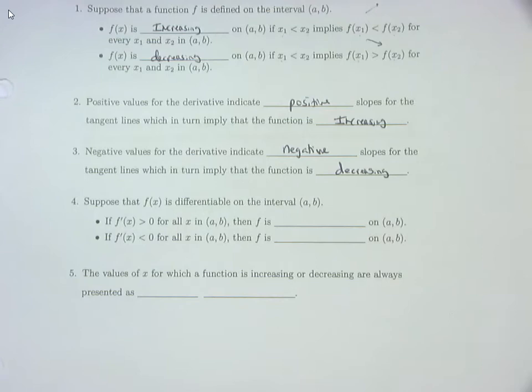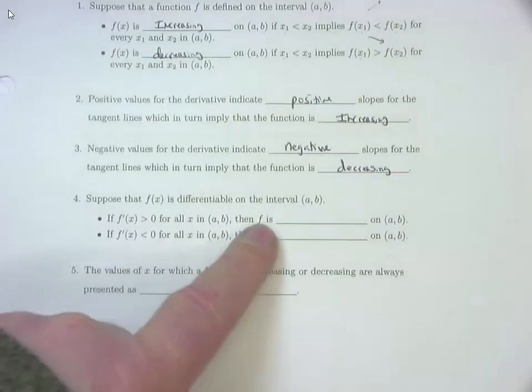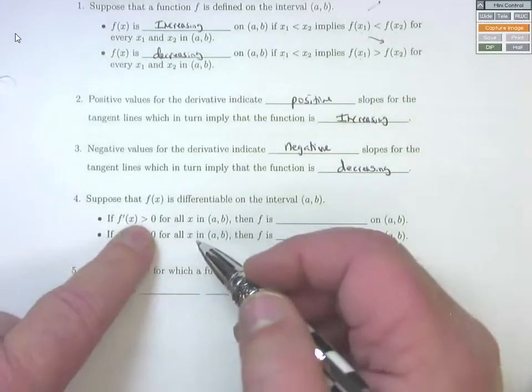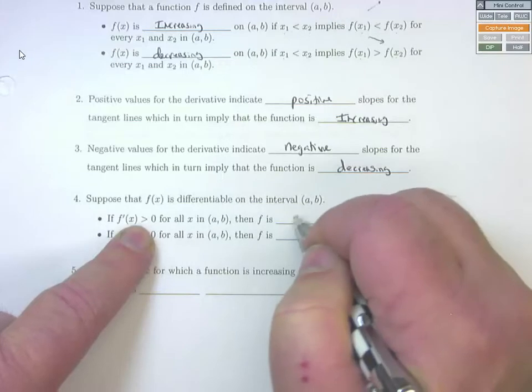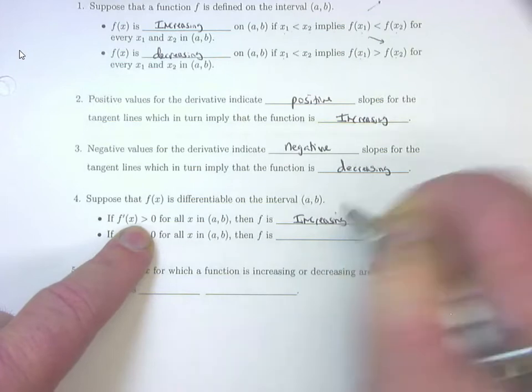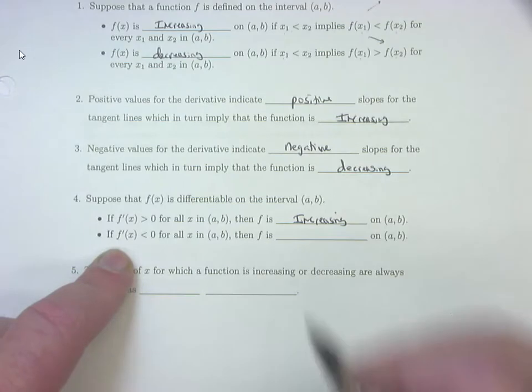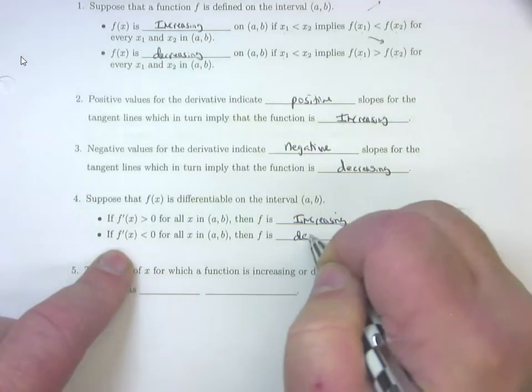Suppose that f is a differentiable function on the interval between a and b. If f prime of x is greater than 0 for all x in a, b, then f is what? When your derivative is greater than 0, what do you call that? Increasing. Means that the function is going to be going up. And if f prime of x is less than 0 for all x in the interval between a and b, f is decreasing.